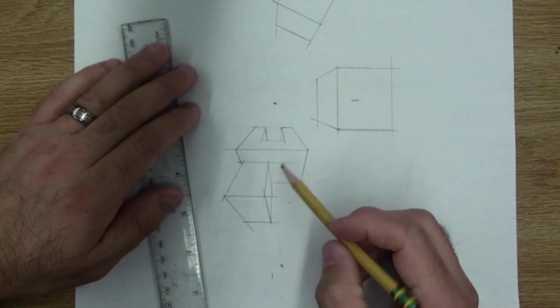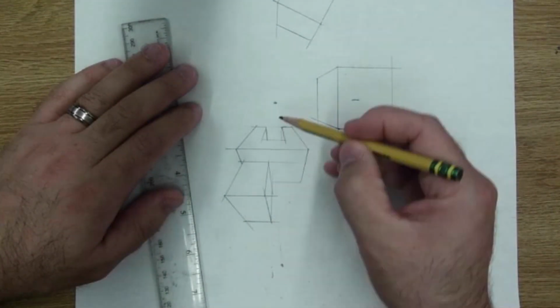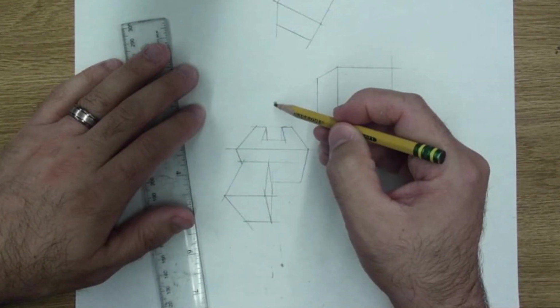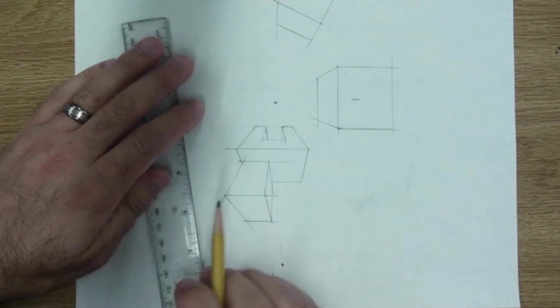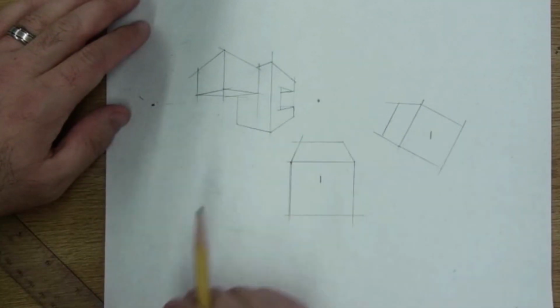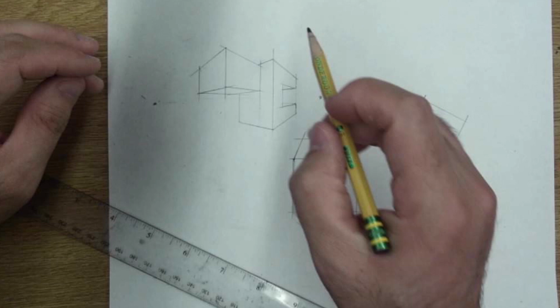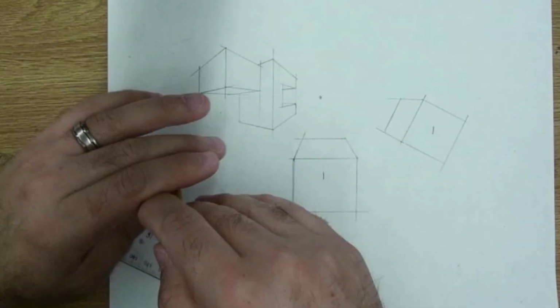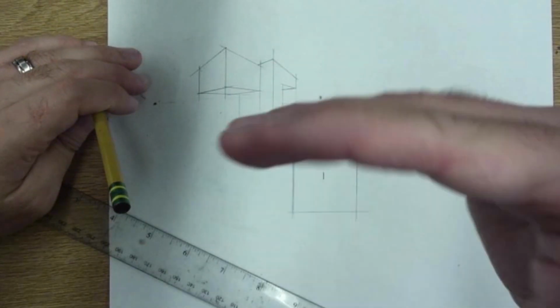So there's a good example of 2 point perspective done vertically, which is the reason I don't like to use the term horizon line or horizontal line in perspective drawings. It is just a line that connects the vanishing points that represents a plane that you can't really see because it's at eye level, okay?